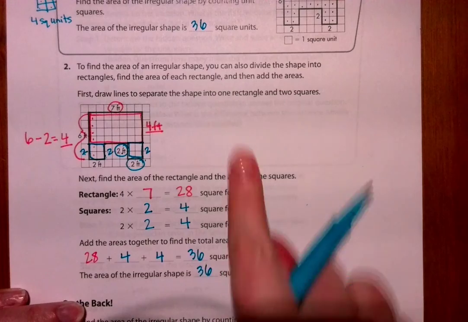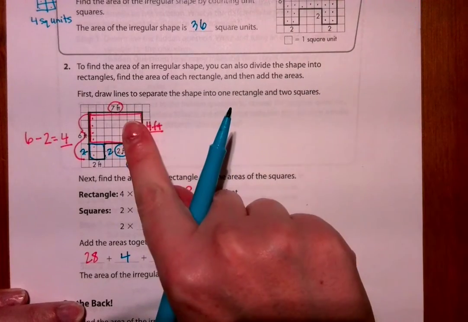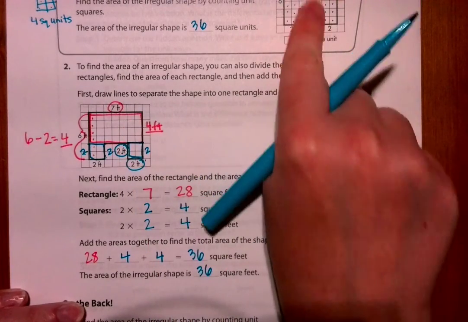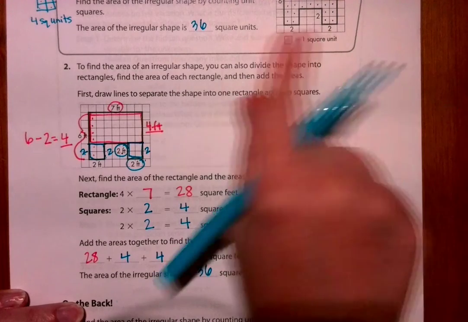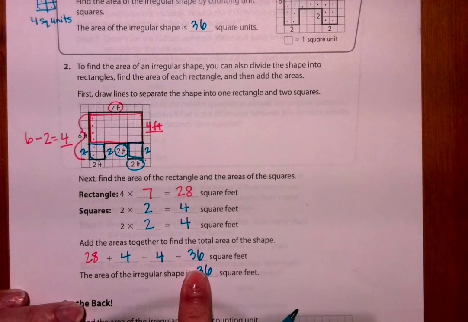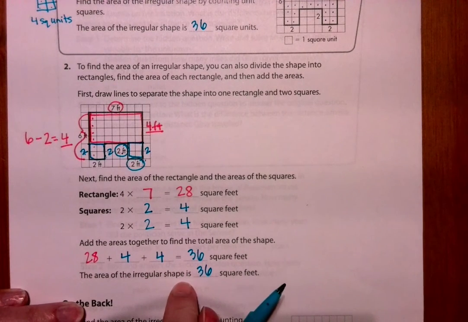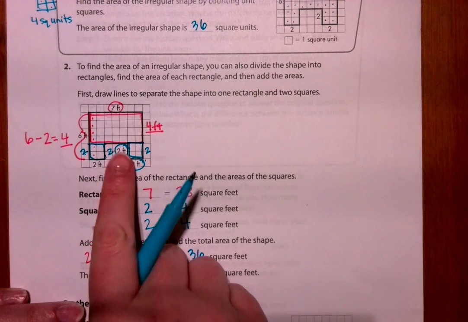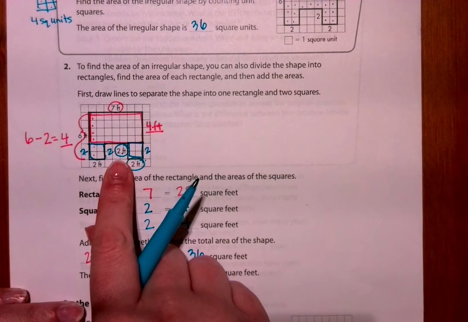And if you see, these 2 are actually the same shapes. So I can count the squares like I did up here where I got 36, or I can divide the shape up and I also get 36. It doesn't matter which way I do it, whatever is easiest. The bigger the shape, the more it makes sense to divide the shape up to make it easier.